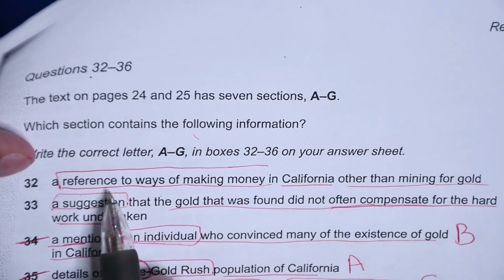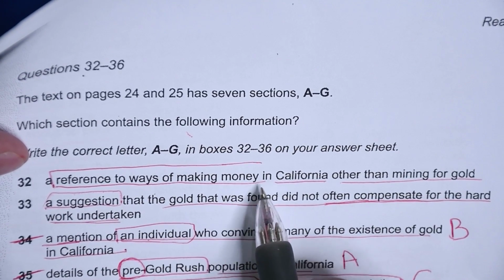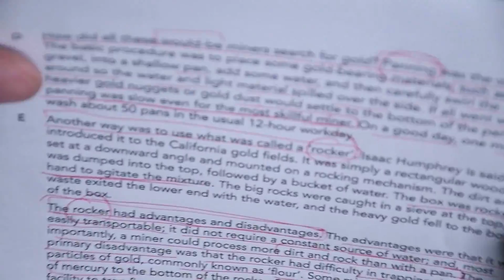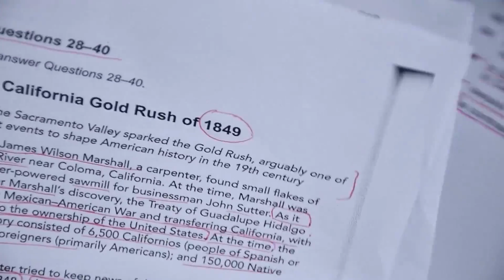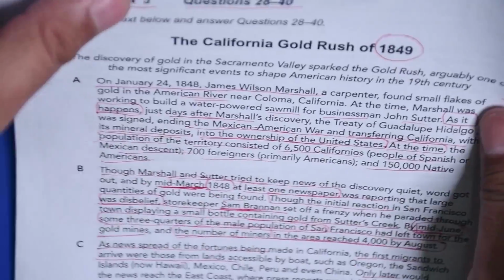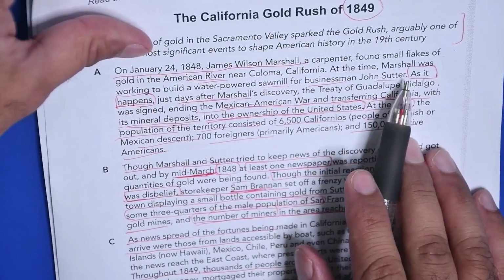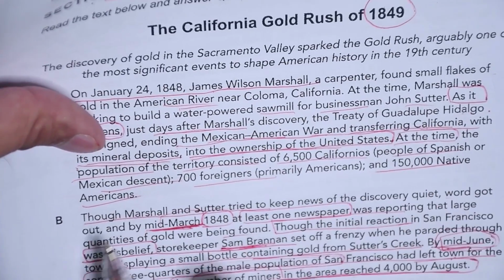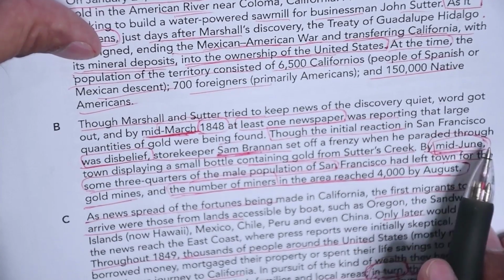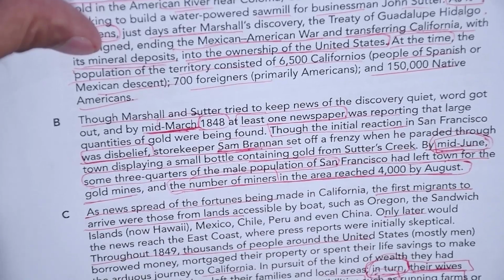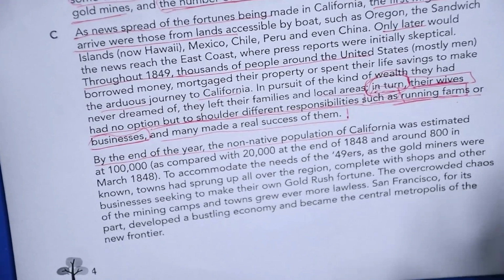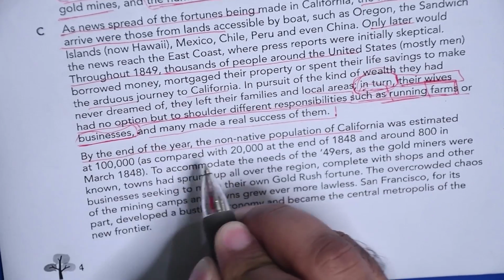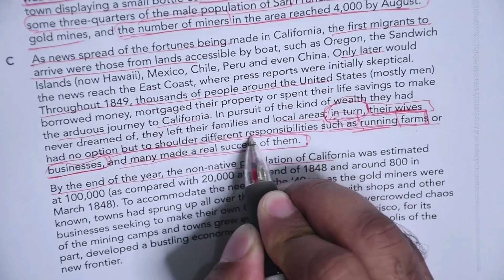A reference to ways of making money in California other than mining. All right, we will just try to see that. There isn't any reference here. We need to look for professions, jobs, okay, or shops and all that. Reach the area and all that. Look, farms or businesses, and many made a real success.